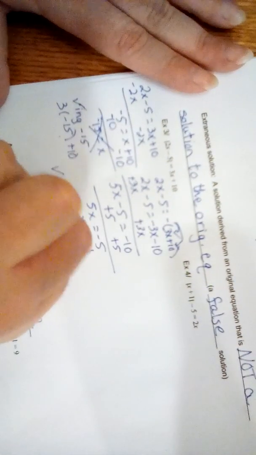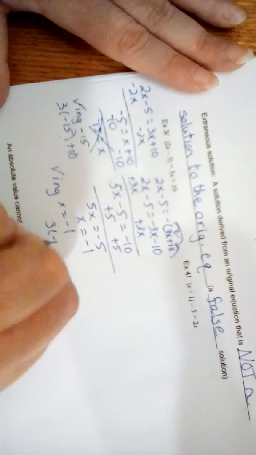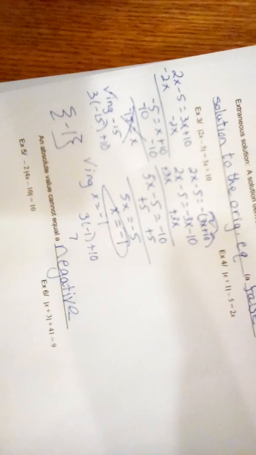That's a negative, so that's bad. That one doesn't work. Now, we're going to be checking x is negative 1. 3 times negative 1 plus 10, that's a 7. Okay, so that one works. So the only answer is the negative 1. The negative 15 was extraneous or false.